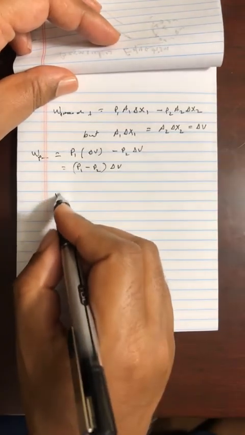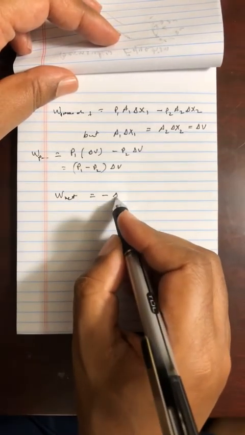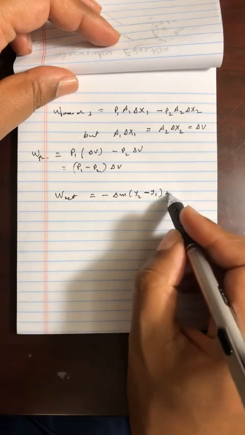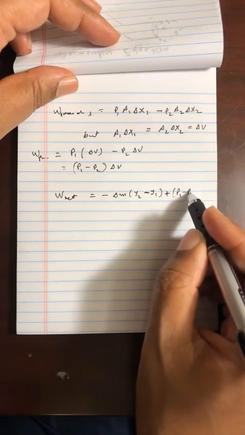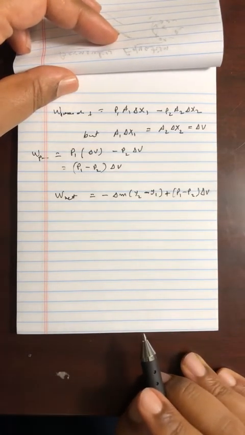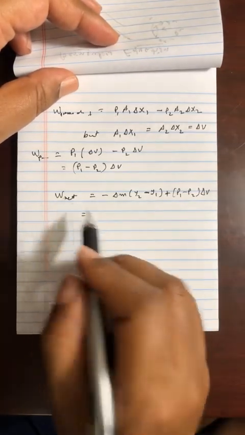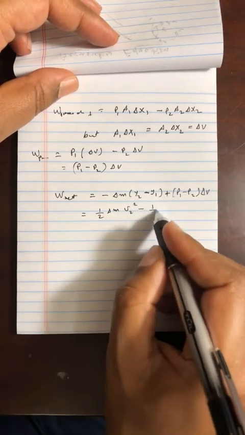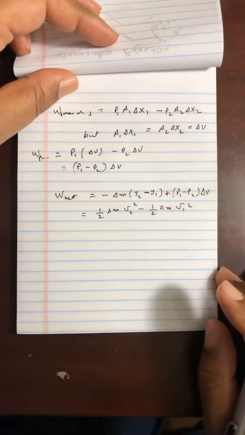So what it means is the net work done is the work done by gravity, which is negative delta m g times y2 minus y1, plus the work due to pressure difference, which is P1 minus P2 times delta V. And that also equals the change in kinetic energy, which is half delta m v2 squared minus half delta m v1 squared. Okay, so let's move this around.